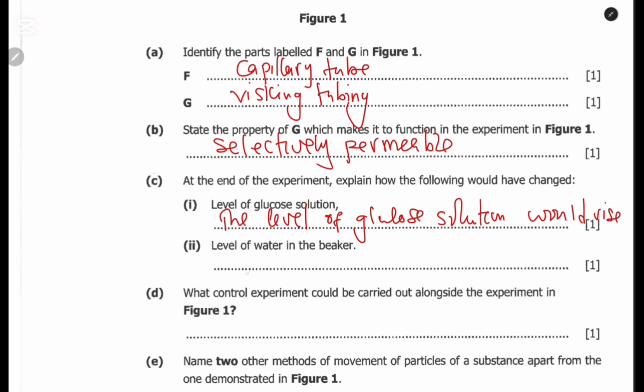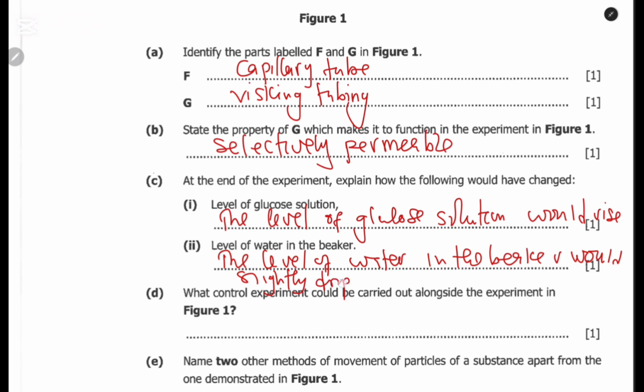Then, what about the level of water in the beaker? The level of water in the beaker would slightly drop. Okay, slightly drop.